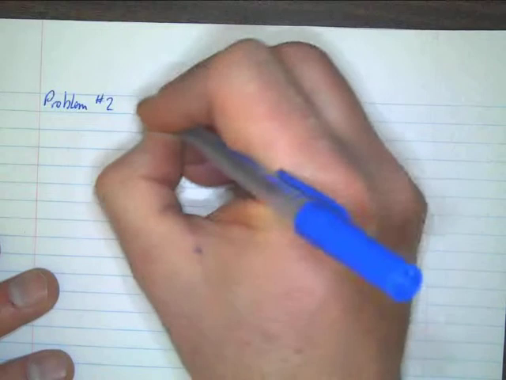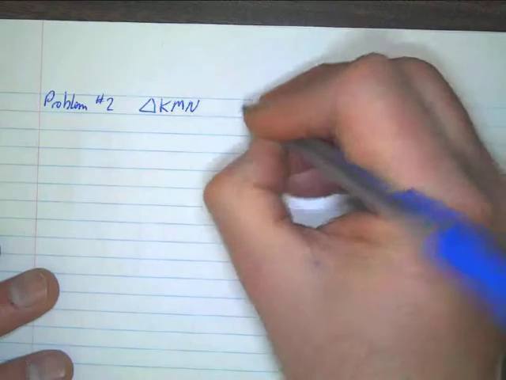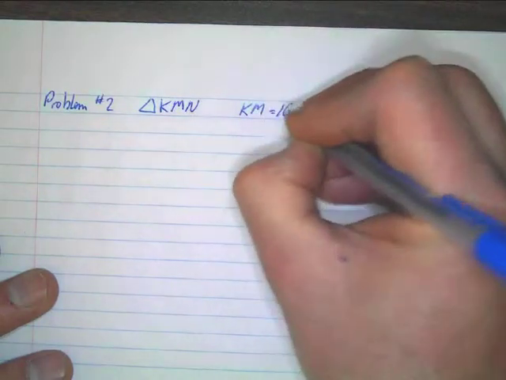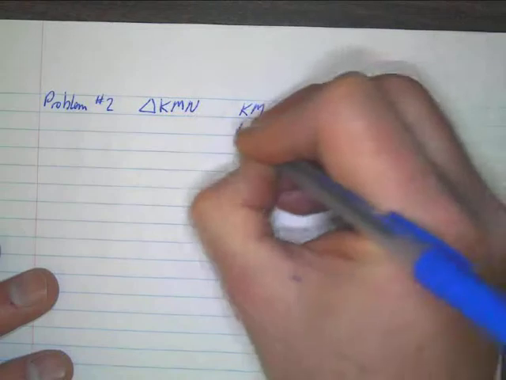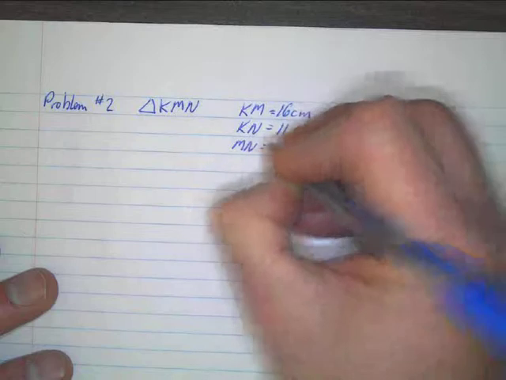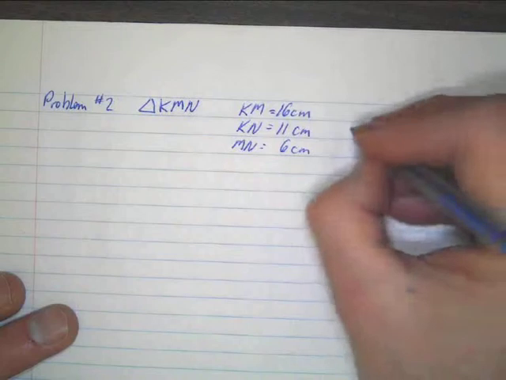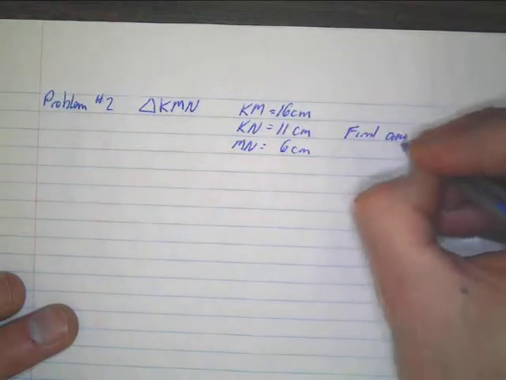If I have a second problem, and this problem now deals with me finding the measurement of an angle, problem number 2. So here I have a triangle. It says I have triangle KMN, and it says KM is equal to 16 centimeters, KN is equal to 11 centimeters, and MN is equal to 6 centimeters. That's all they give me, and then they say find angle M.